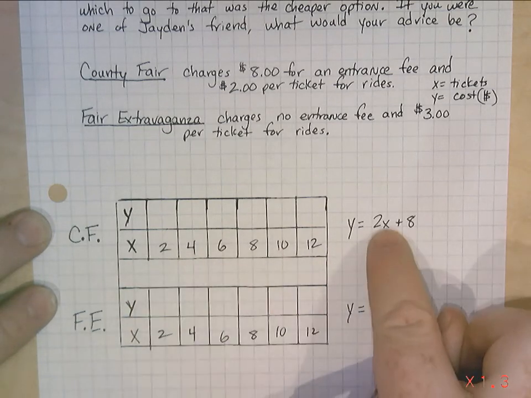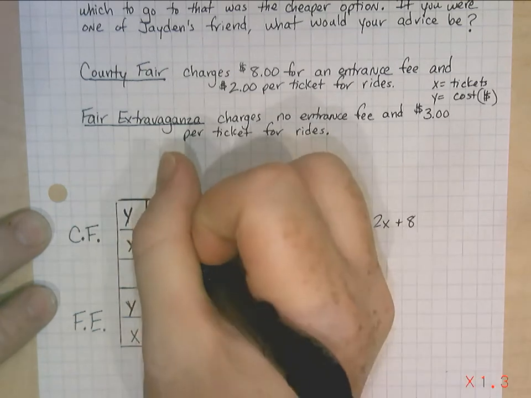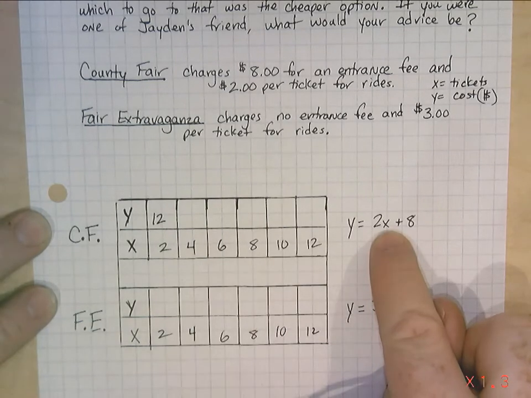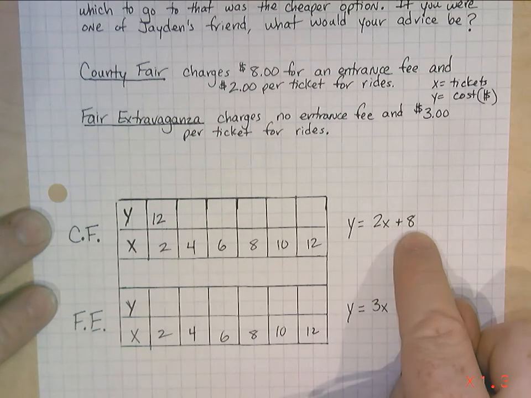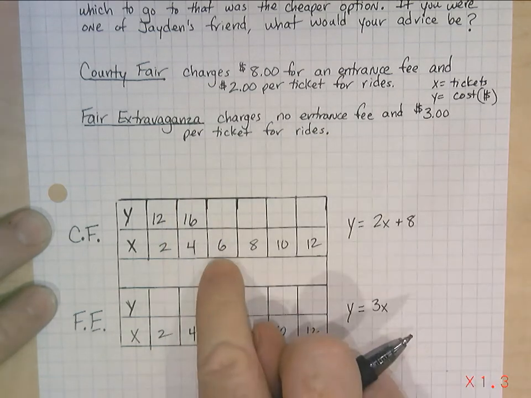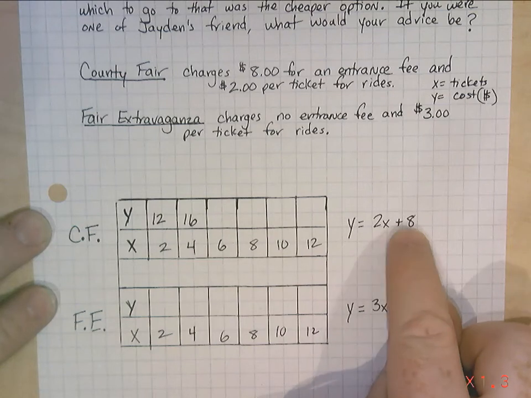So 2 into where X is. So it's 2 times 2 is 4. 4 plus 8 is 12. So $12 for cost. For 4 tickets, 4 is going to go right here where the X is. So 2 times 4 is 8. So it's $8 for the tickets. 8 plus the $8 entrance fee is $16 total. So that's 16. And as you're doing this, you're seeing this increase by a certain amount. 2 times 6 is 12. 12 plus 8 is 20.